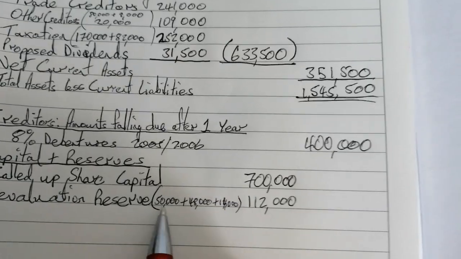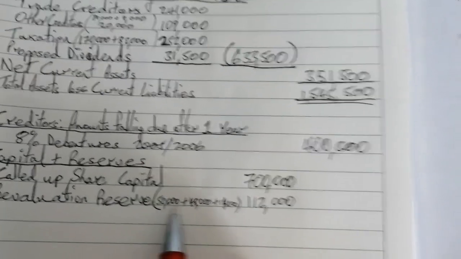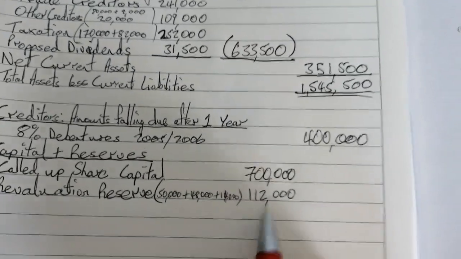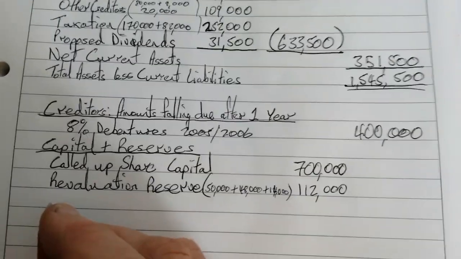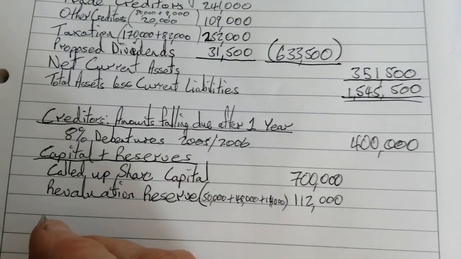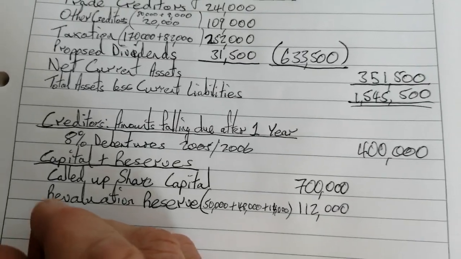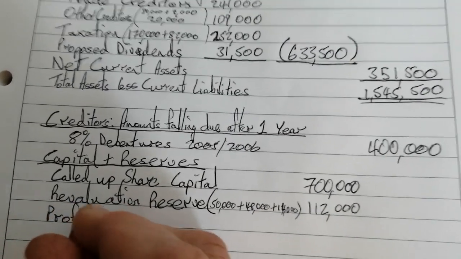Again, don't put these in when you're actually answering the question. 50,000 plus 48 plus 14 are the workings for it. As I say, you've done that enough times, you can look at it yourself. But by all means, ask me questions about it if you can't figure it out when you're doing the questions yourself. And lastly then, the profit and loss figure.